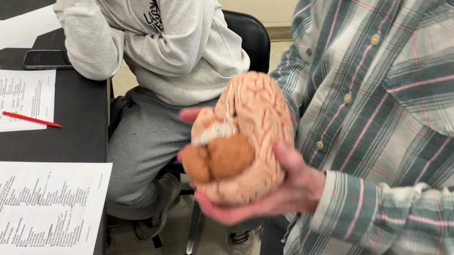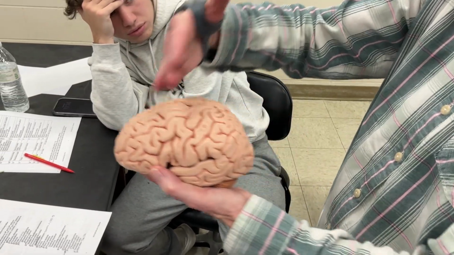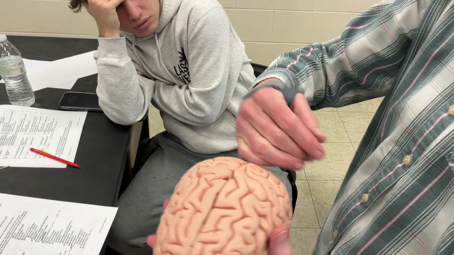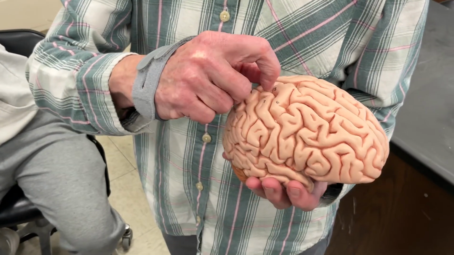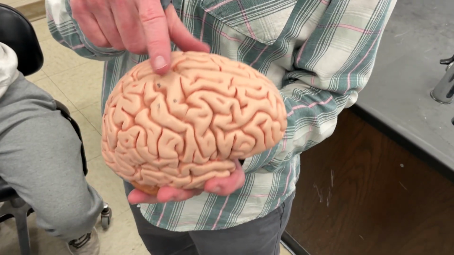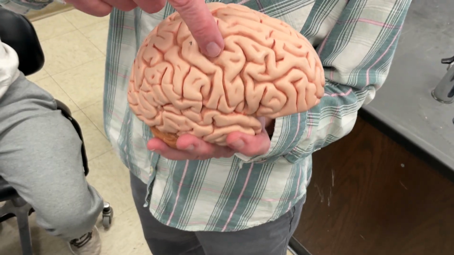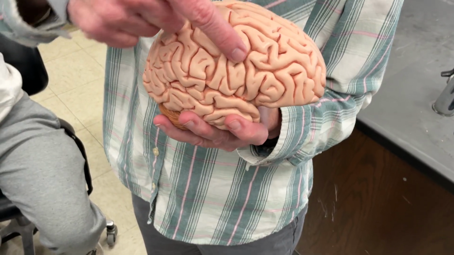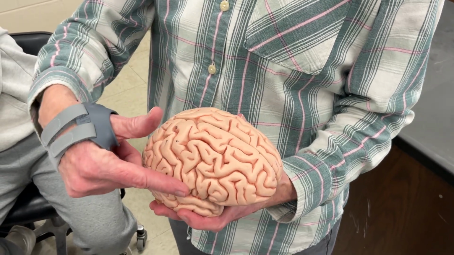Stick that back together. All right, your frontal lobe and your parietal lobe are separated by this giant crack here. This is the central sulcus. At the very back of the frontal lobe, in front of the central sulcus, is the primary motor cortex, and behind it is the primary somatosensory cortex.